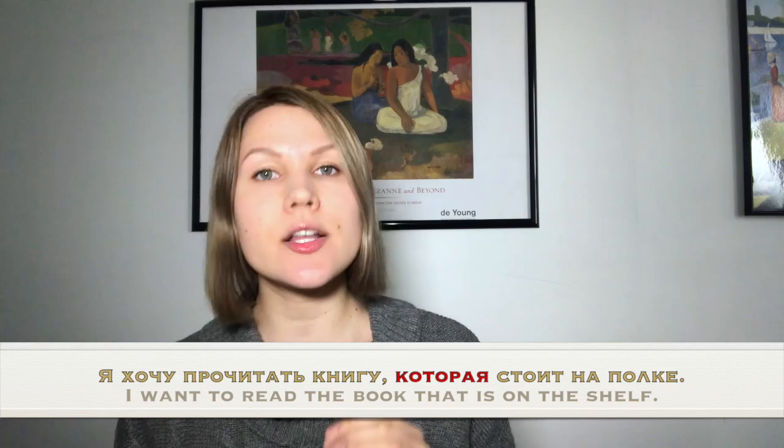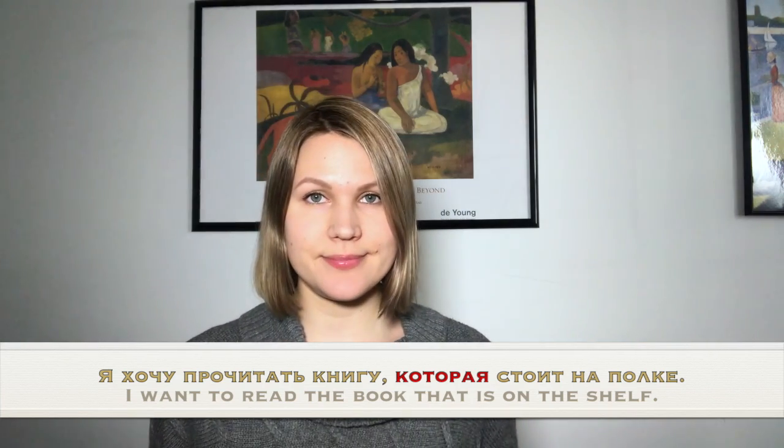Or for example, I want to read the book that is on the shelf. We can again divide this one compound sentence into two simple sentences. The first one will be I want to read the book. The second, the book is on the shelf. So, я хочу прочитать книгу. Here, книгу is accusative case, direct object. The second sentence, книга стоит на полке. The book is standing on the shelf, we'll say. So I'm replacing the second word книга, which is in the nominative case, feminine. So I will get «Я хочу прочитать книгу, которая стоит на полке».